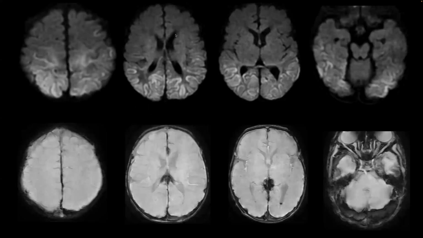With a posterior to anterior gradient, the parietal occipital lobes are more predominantly involved than the frontal lobes. Peritrigonal and splenium of the corpus callosum are also involved. Posterior fossa structures did not demonstrate any changes on the DWI images.